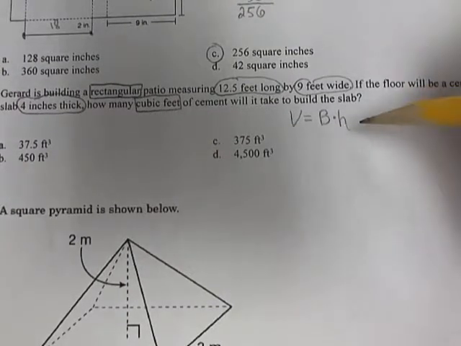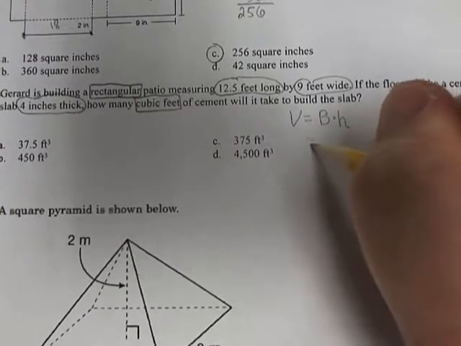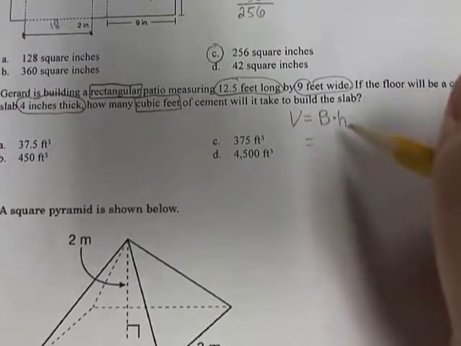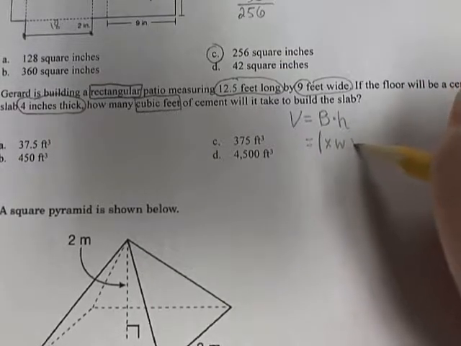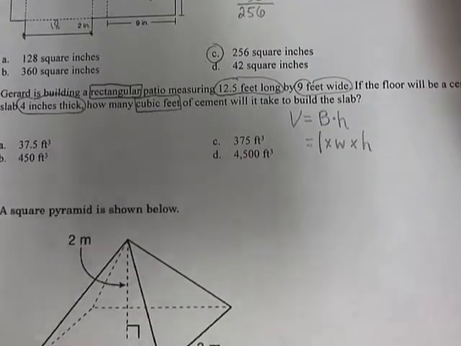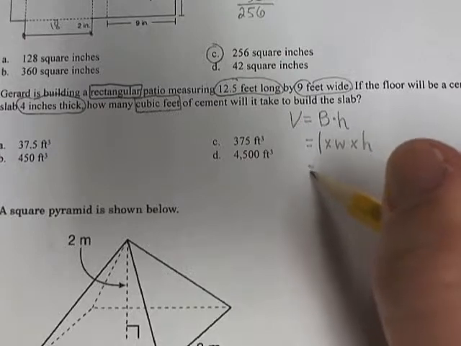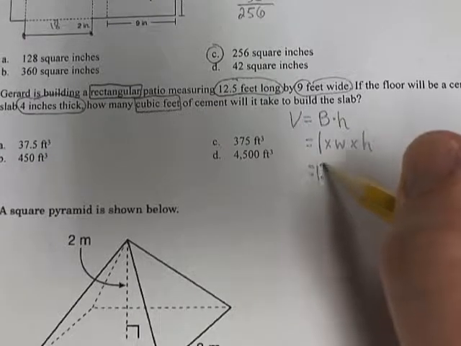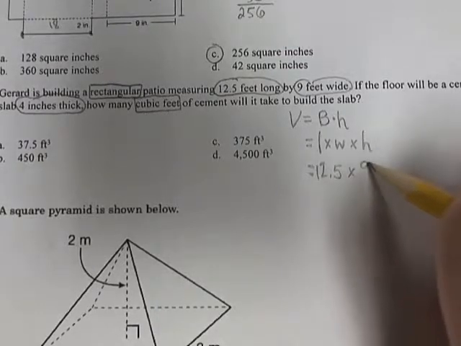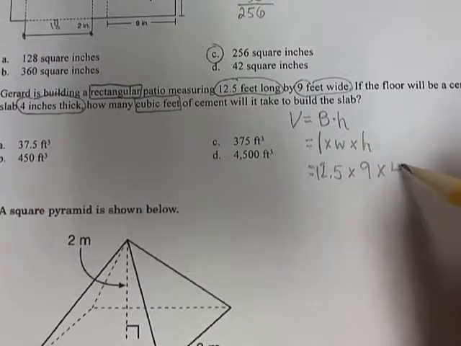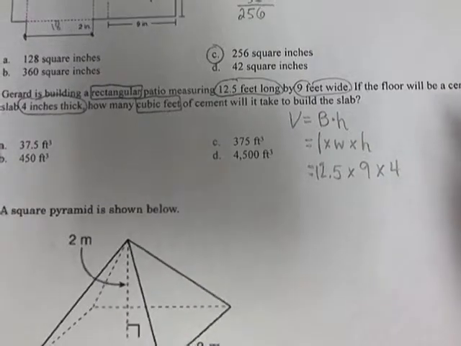As we know, I don't like using capital B because it really doesn't tell us too much. So let's change capital B to, if it's a rectangular prism, we know we can just use length times width times height. Okay? So we're just going to take these three measurements given to us in the problem, 12.5 times 9 times 4, and multiply those three numbers in any order. I'm going to just multiply first come, first serve.